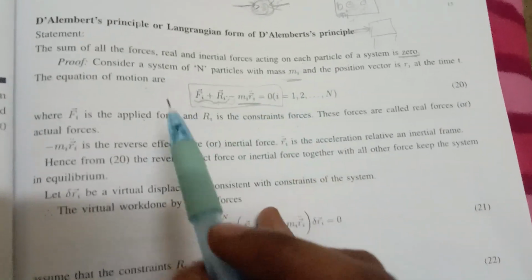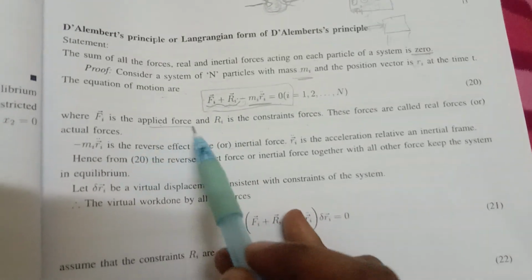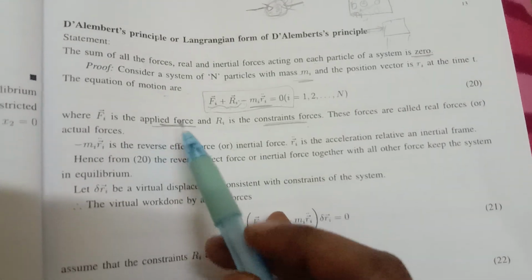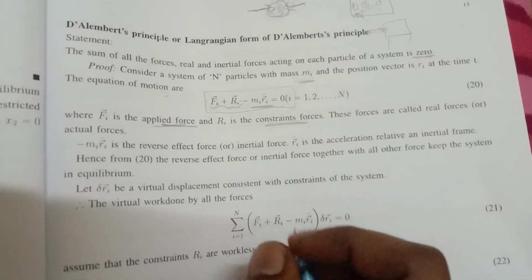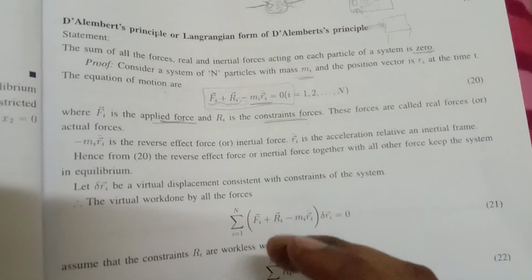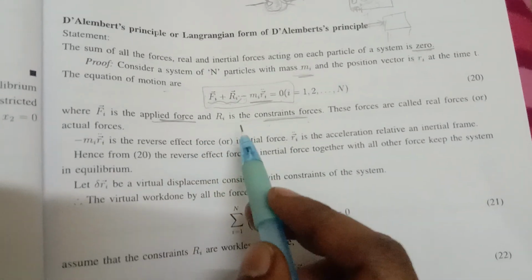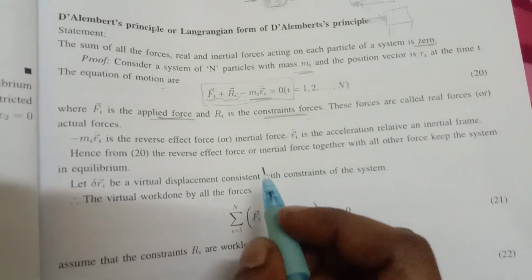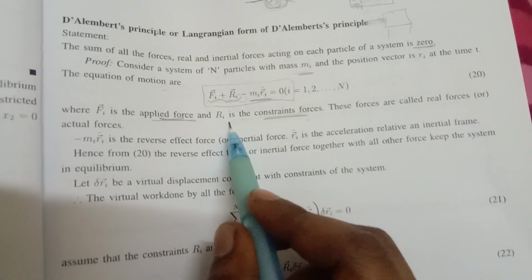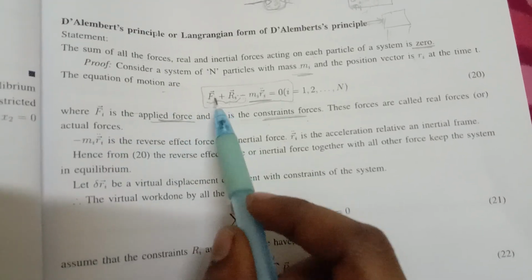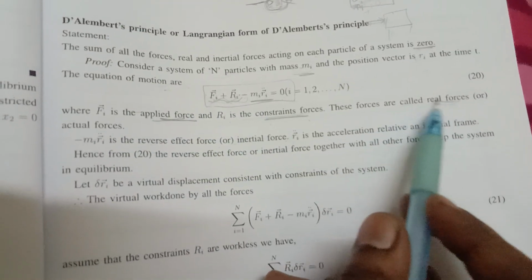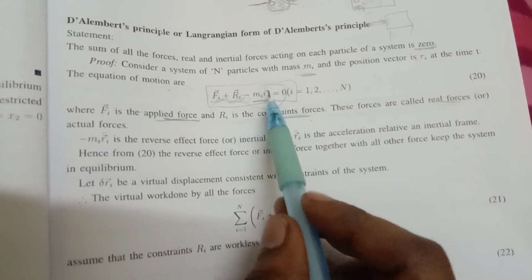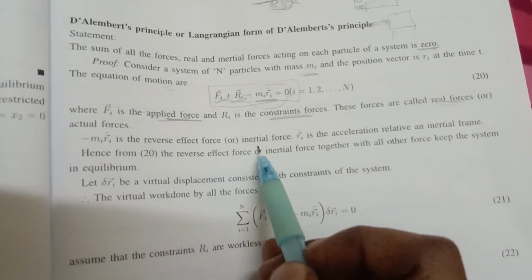So we want to prove this. Here Fi is nothing but the applied force, and Ri is the constraint force. Applied forces are, for example, if we want to move a table, we have to apply some force. That force is called the applied force, and Ri is the constraint force. If there is friction on the table, that is called a constraint force. So Fi plus Ri, both forces, are called real force, and another name is actual force. And here minus mi ri vector double dot is called the reverse effect force or inertial force.